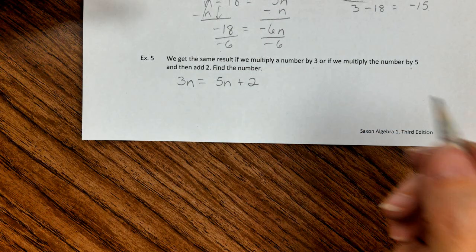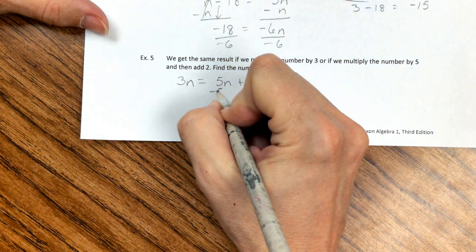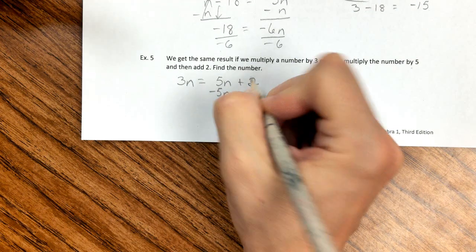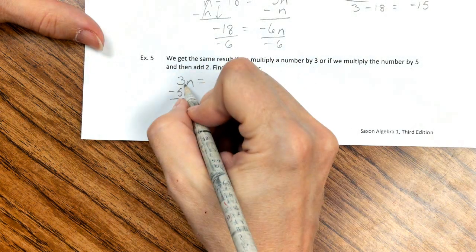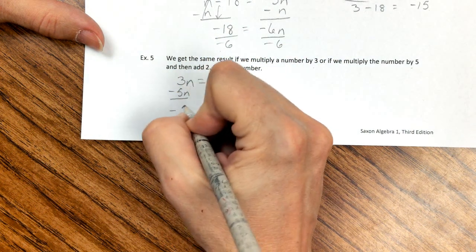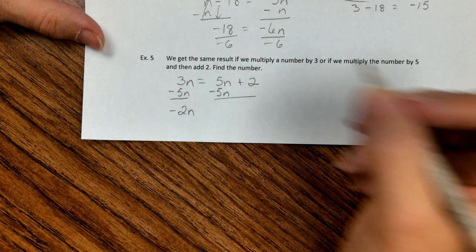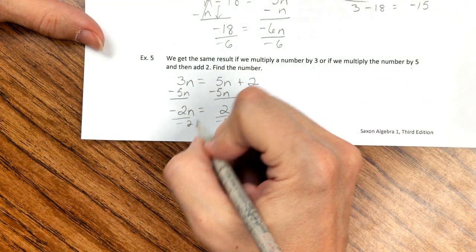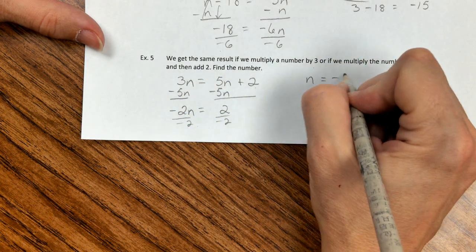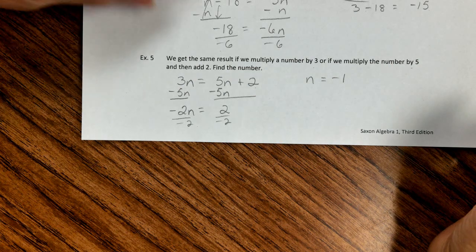Find the number. And here I go again, not moving the smaller one because I'm just going to move the n away from the constant. You can do it the other way, it just takes more steps. These are opposite signs, so we subtract, keep the sign of the larger. Negative 2n equals 2. Divide by the coefficient, and it looks like n equals negative 1 this time, but let's check.